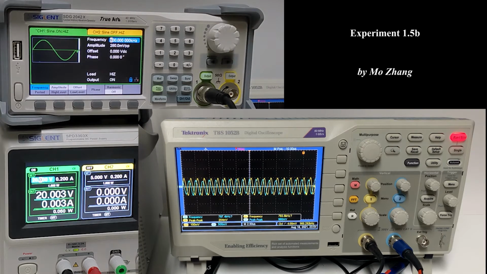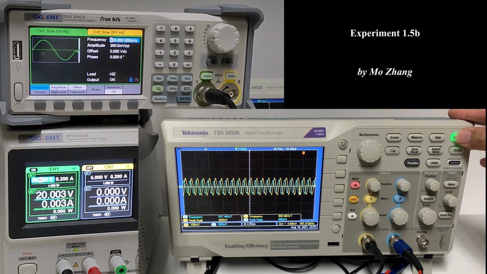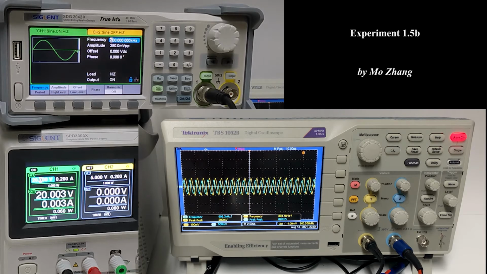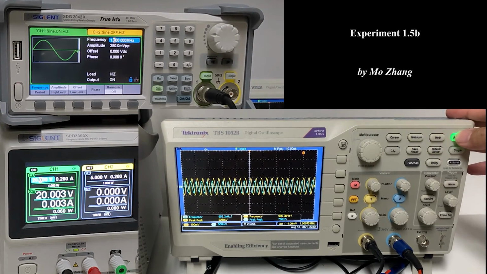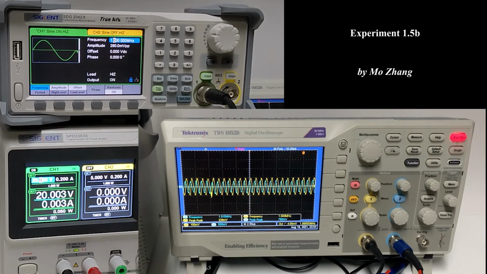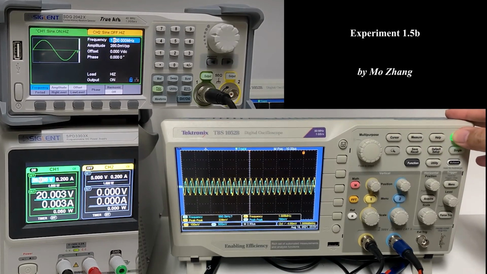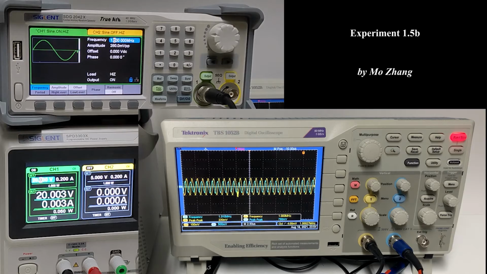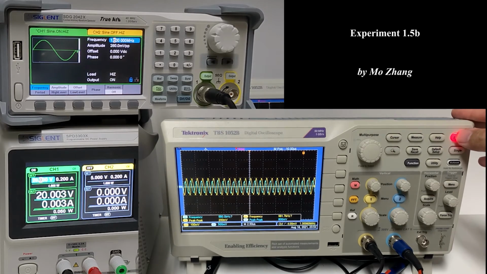For 900 kilohertz, the input's peak-to-peak voltage is 200 millivolt and the output's peak-to-peak voltage is 820 millivolt. The input's peak-to-peak voltage is 200 millivolt. The output's peak-to-peak voltage is 800 millivolt.